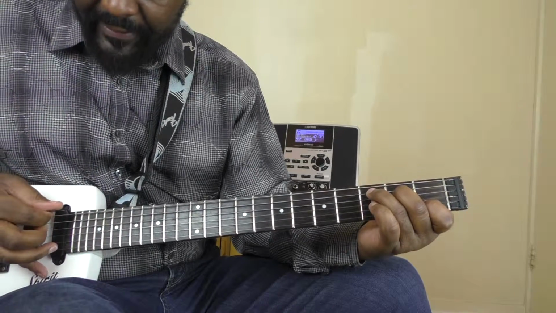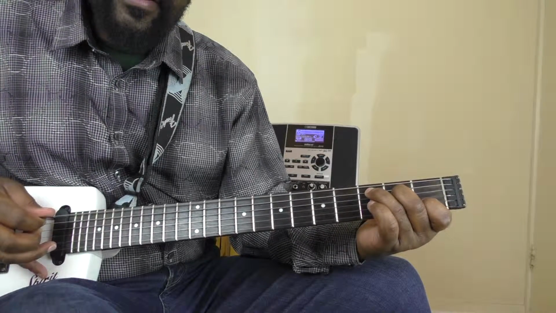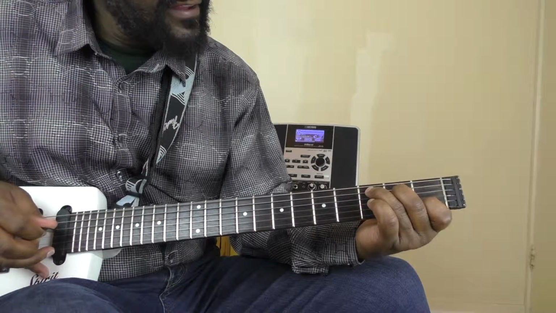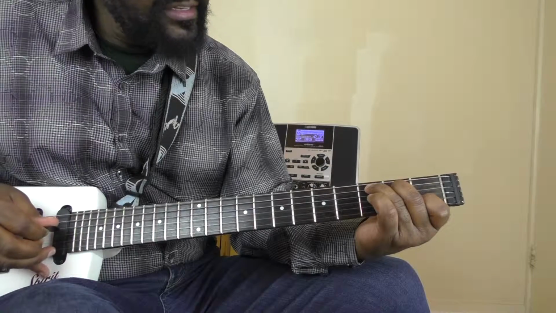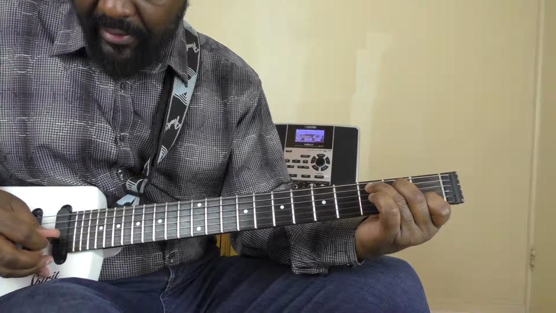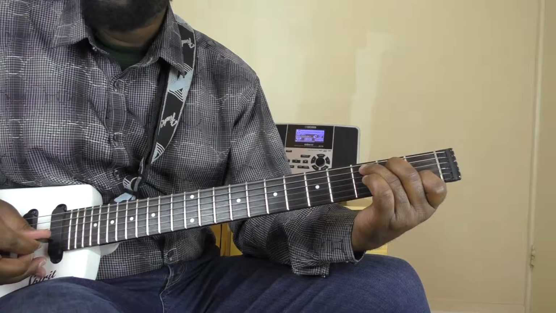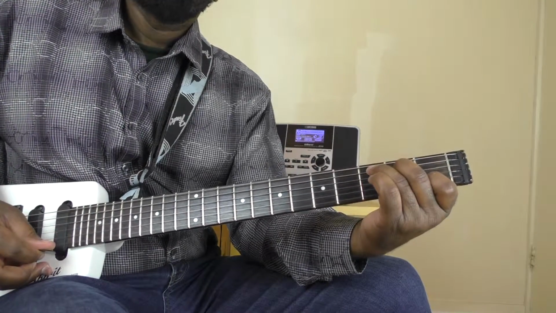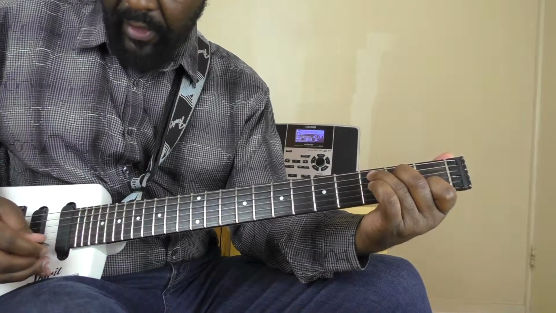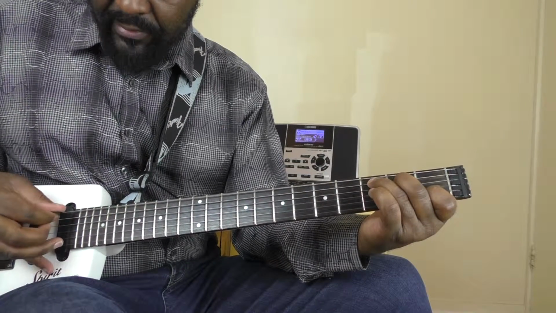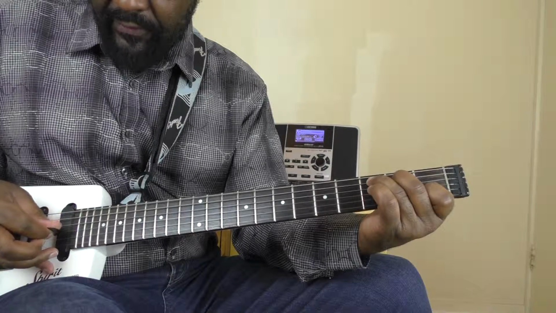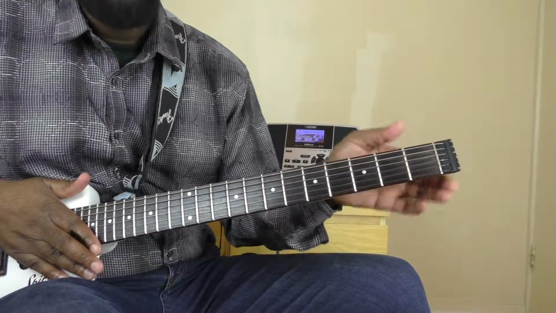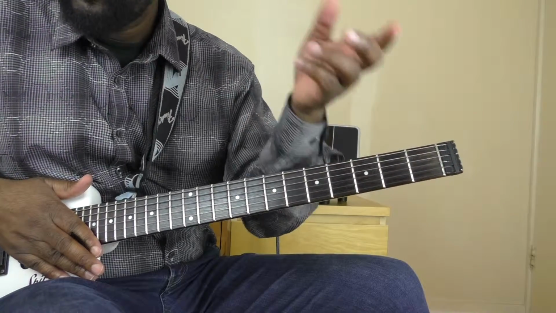The first one is a third. Second one is the root. Third one is a third. And the fourth one is open, it's a fifth, and this one here is the root, and the last string, which is the first string, is a third. So spelling it properly, you have 3, 1, 3, 5, 1, 3.